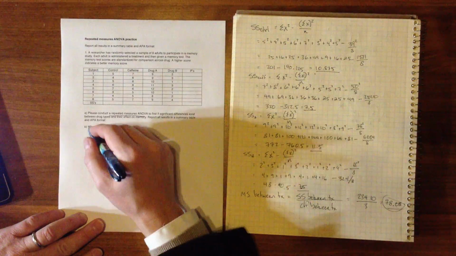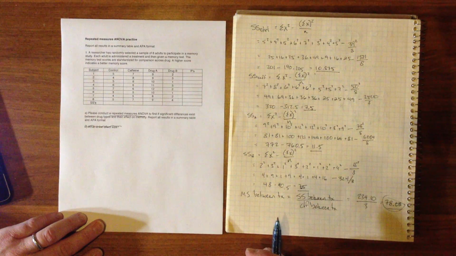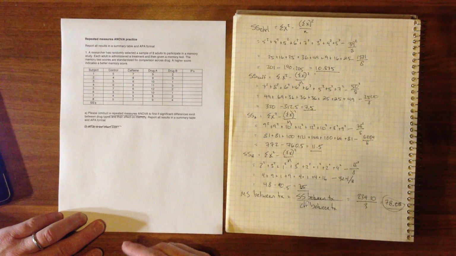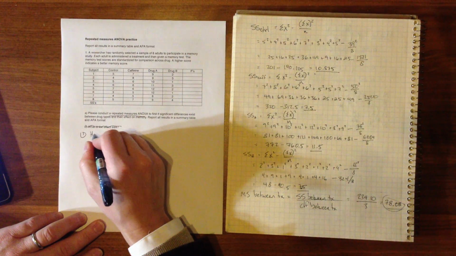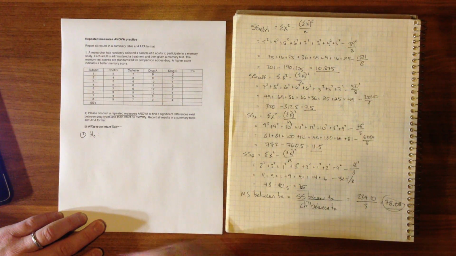their effect on memory. I'm going to cross out what is the effect size here. We're not going to work on that today. Let's do a repeated measures analysis of variance. Step 1 is, of course, always state the null hypothesis, just like all hypothesis testing statistics.